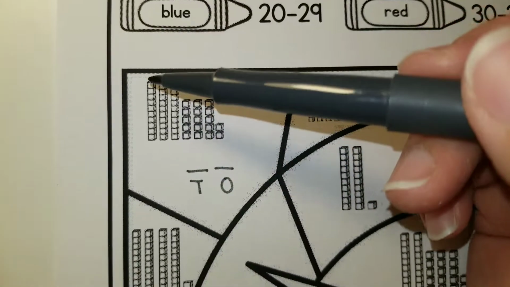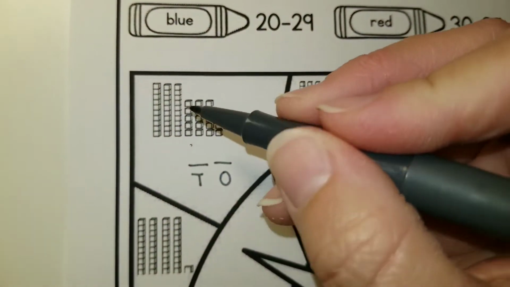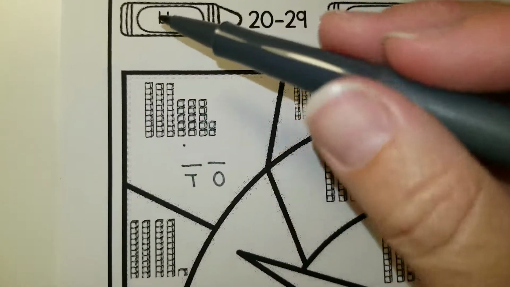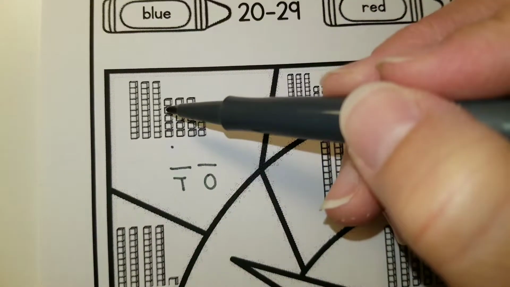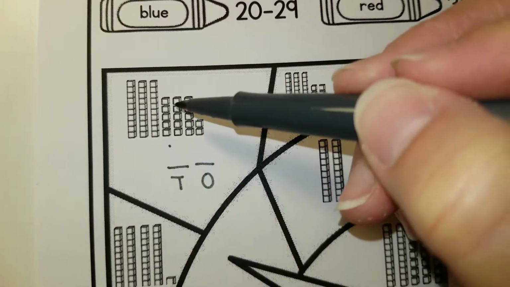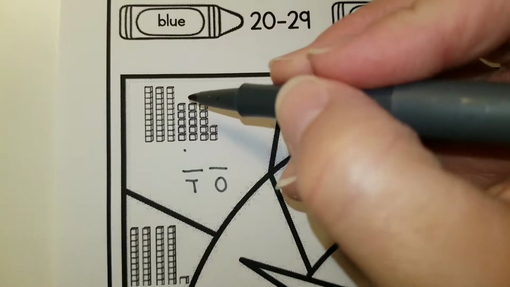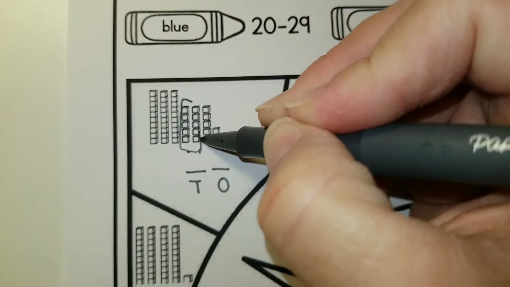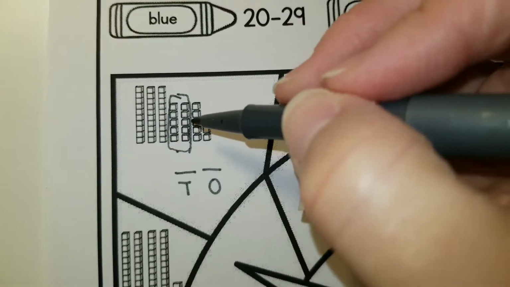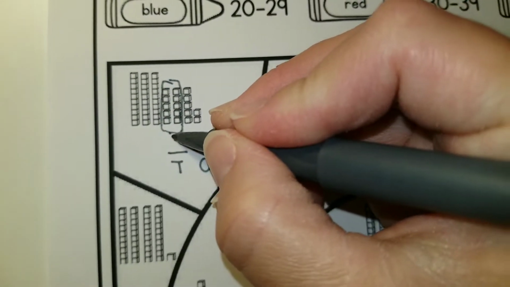So let's see how many tens are here. We have 1, 2, 3 tens. So we say 3 tens. I'm not going to write the tens yet because look, watch these. Let's check the ones. The ones we have 1, 2, 3, 4, 5, 6, 7, 8, 9, 10. But whenever you have 10 single cubes, that makes 10, and we count it as another 10. So we say 1, 2, 3, 4 tens. So we have 4 tens.